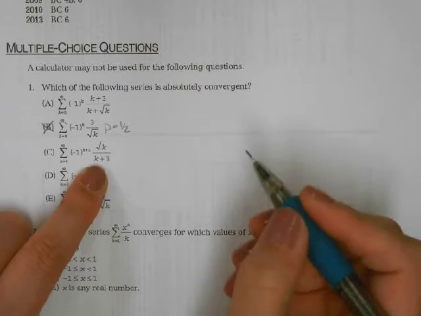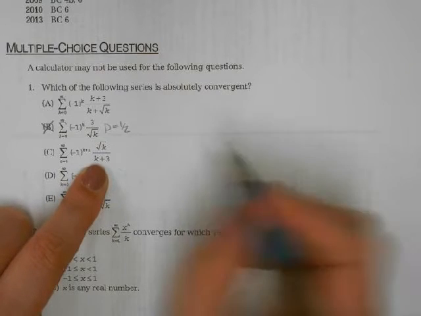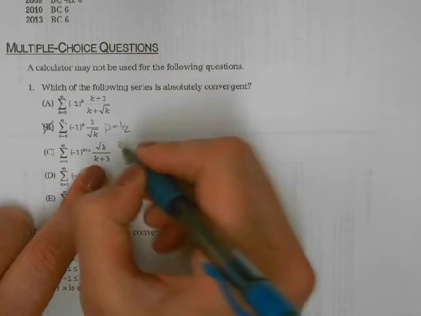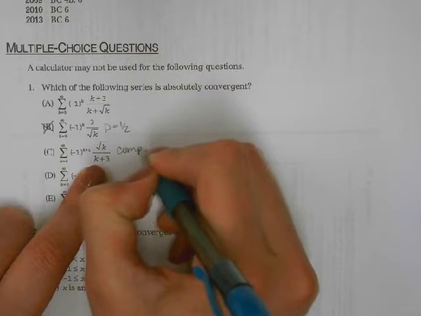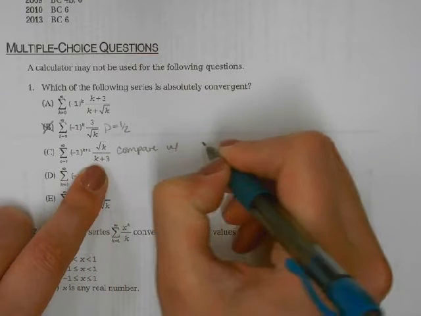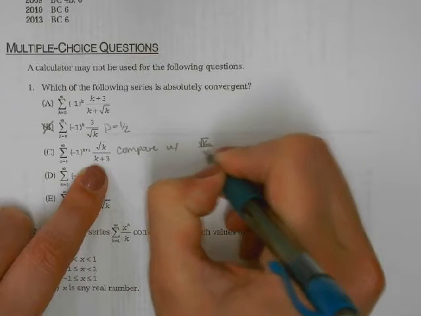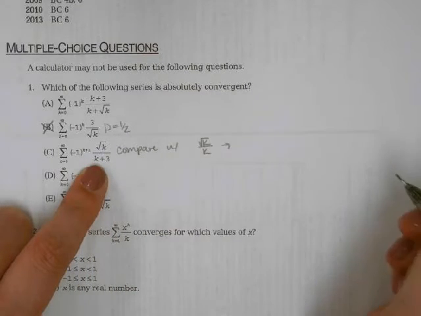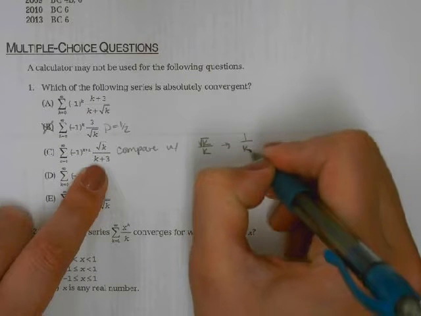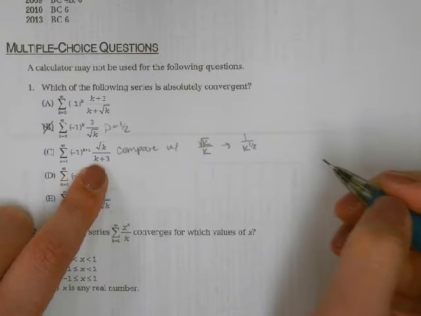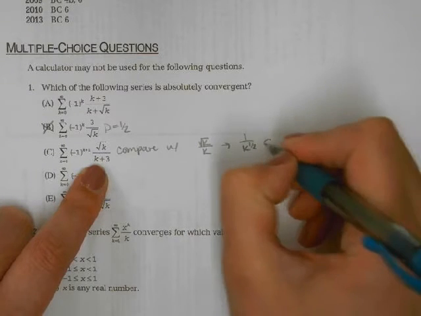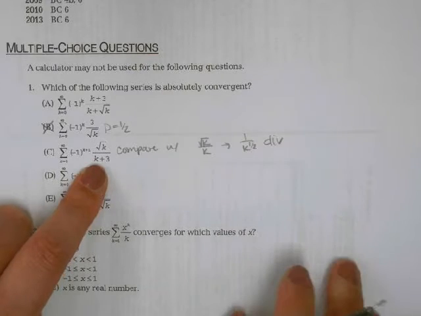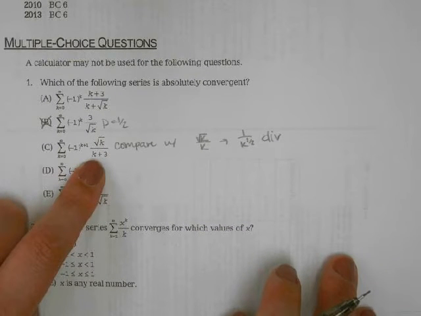For this one, I said compare it with root k over k, which would simplify to 1 over k to the 1/2. And 1 over k to the 1/2 again is divergent.